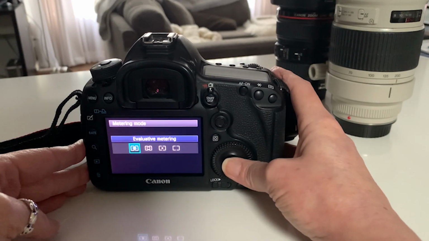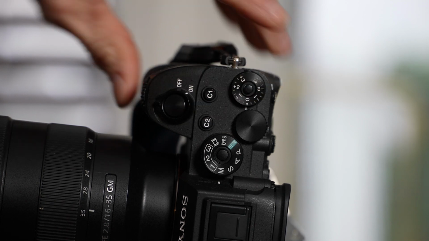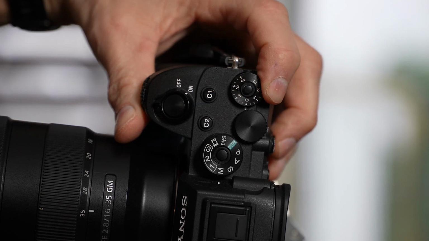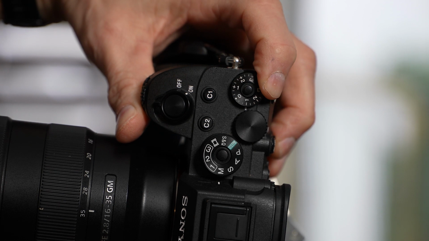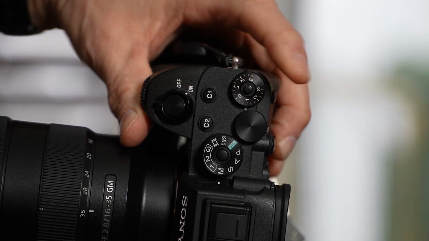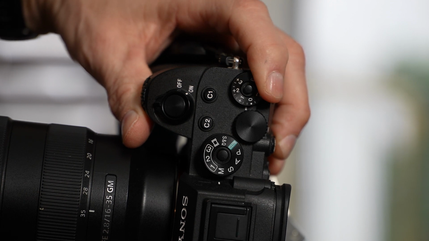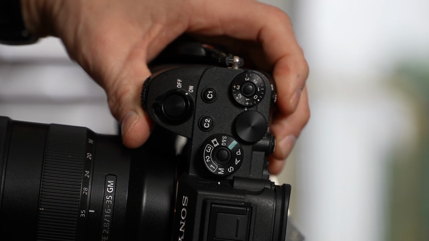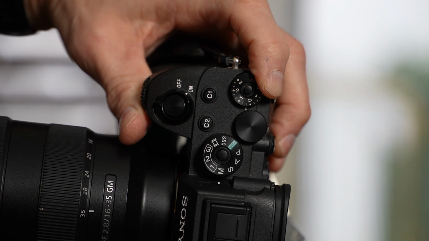So my strategy with metering is pretty simple. I use the main multimetering or evaluative matrix, whatever you want to call it, and that introduces something called exposure compensation. So I look at my image, I check my histogram, and I decide whether this is properly exposed or not. And if I think the image is too bright, then I can use my exposure compensation to make it darker. If I think it's too dark, I can use exposure compensation to make it brighter. Now, of course, if the shot is a one-off, if this is something that's happening in a hurry, this is not practical.